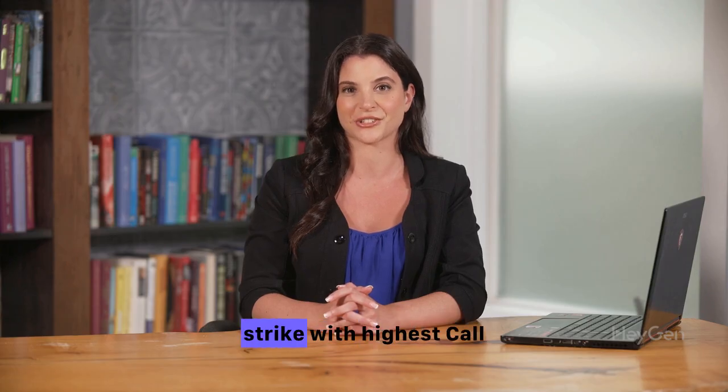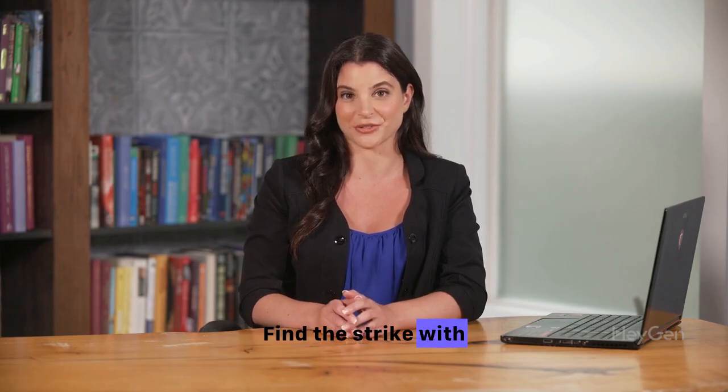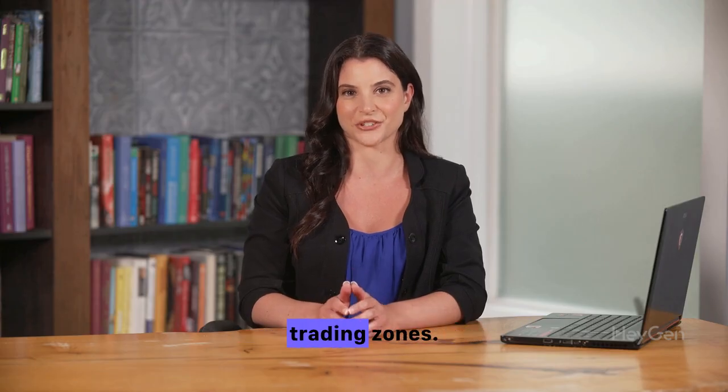Step 3. Find the strike with highest call OI. That's strong resistance. Find the strike with highest put OI. That's strong support. These levels become your trading zones.